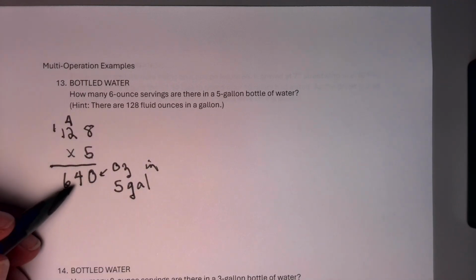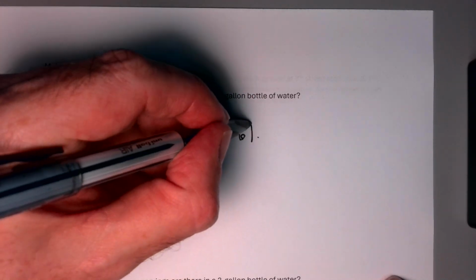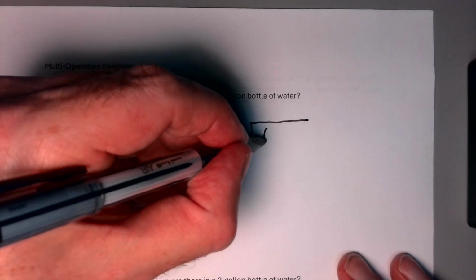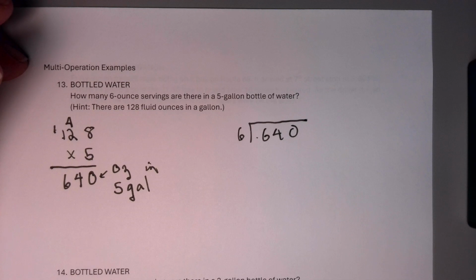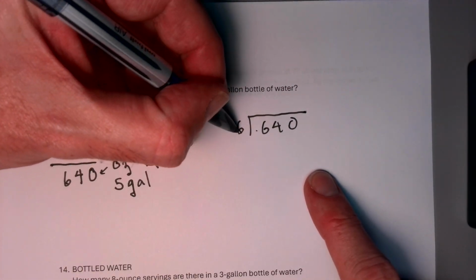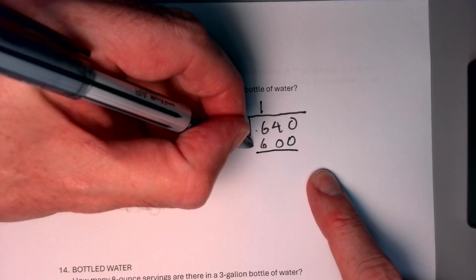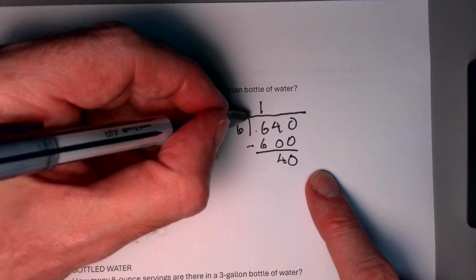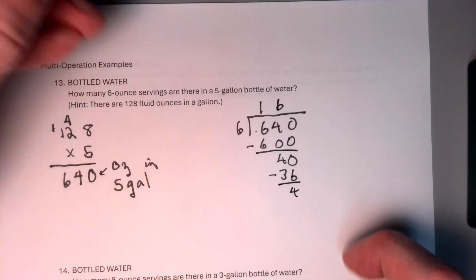Okay? Now we want to know how many 6-ounce servings there are in this many ounces. So what we're going to do to answer that is we are going to divide. Okay, we're going to divide 6 into 640. Okay, so that goes 1. Do the subtraction, you get a 40. 6 goes into 40 6 times, with 4 left over.